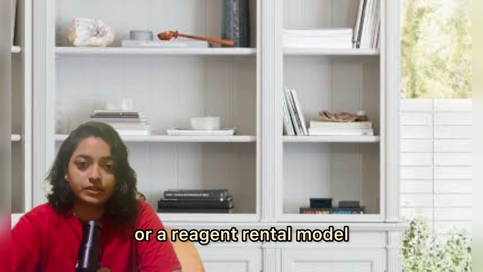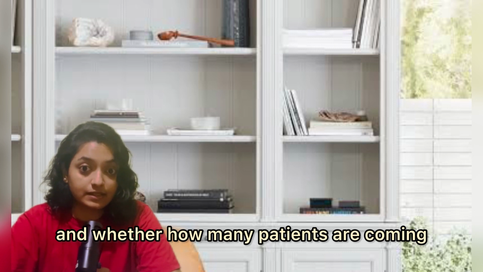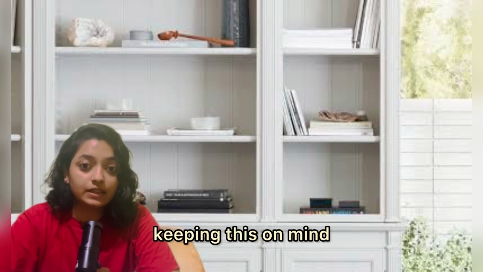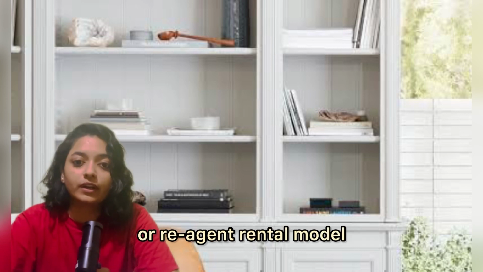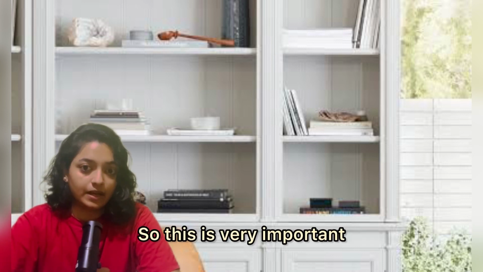The organization that wants to go for a procurement model or a reagent rental model needs to understand what type of organization they are and how many patients are coming to their organization. Based on all these aspects, keeping this in mind, they have to go for procurement or reagent rental model. So this is very important.